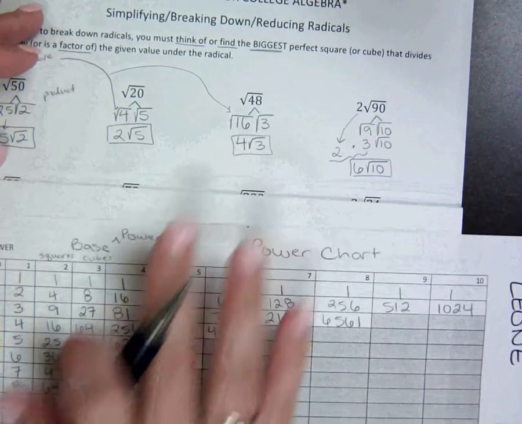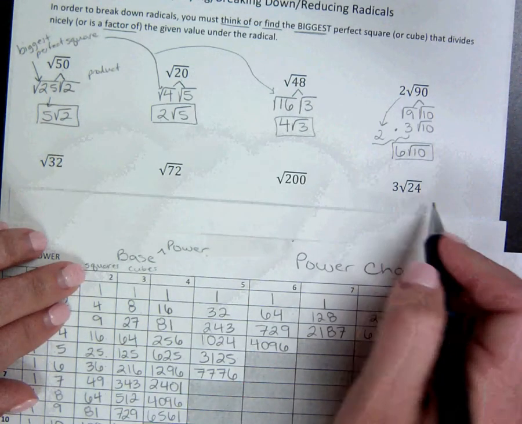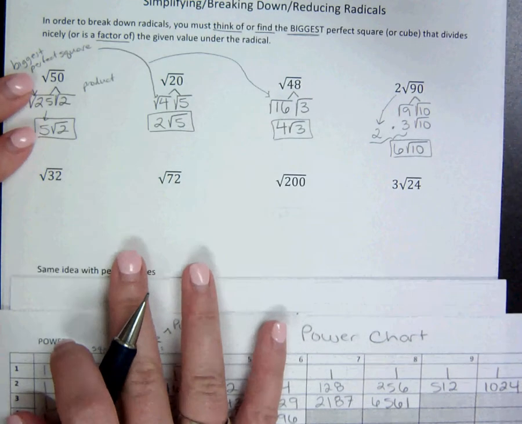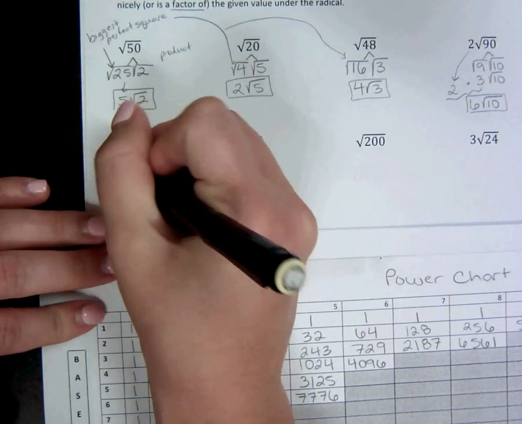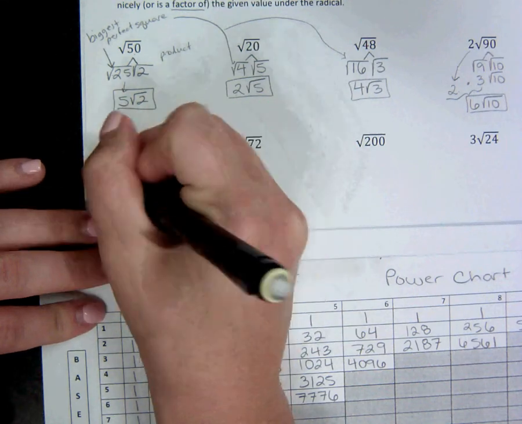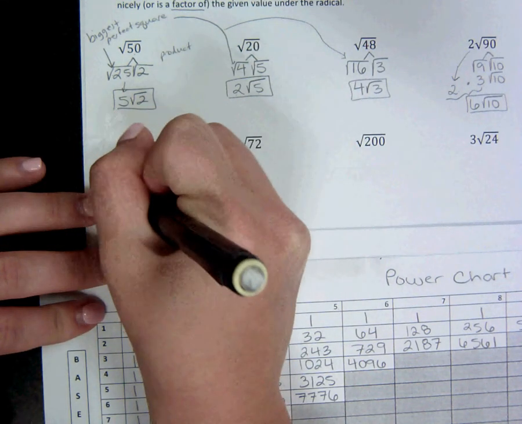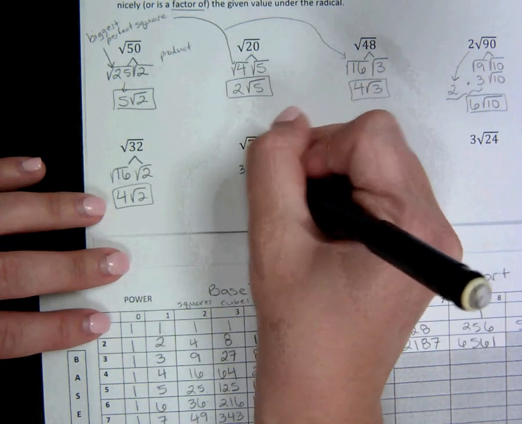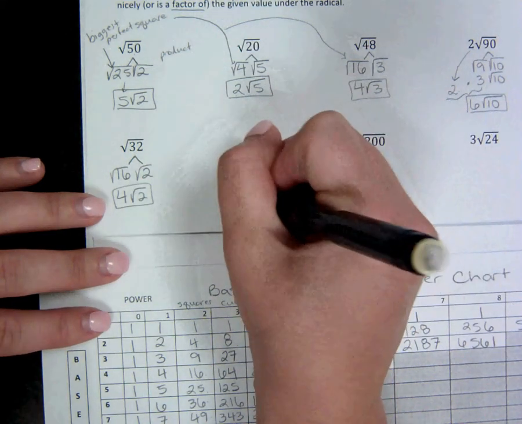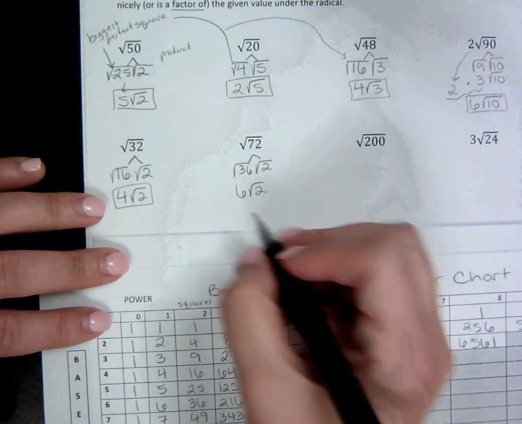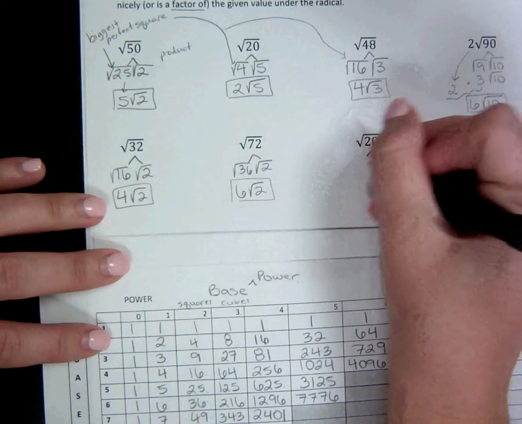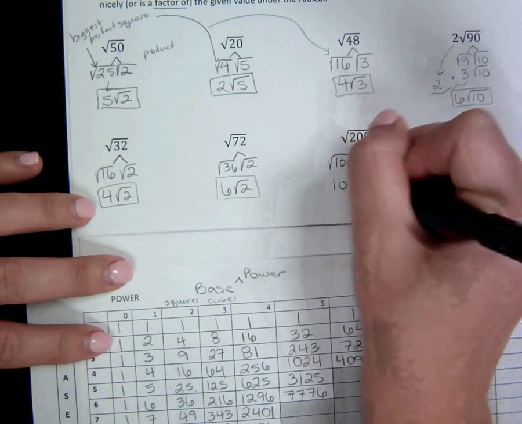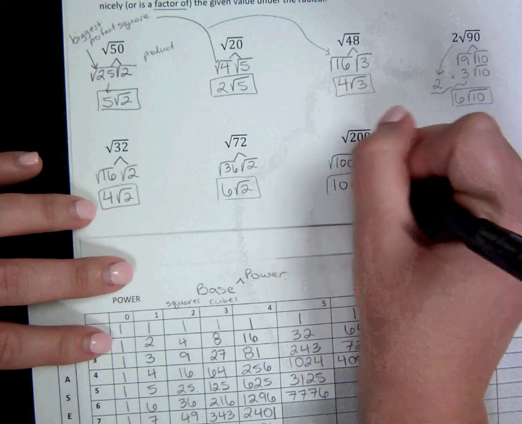Alright, I encourage you to pause the video, try these 4 on your own, and then play it back and see how you do. Alright, so the square root of 32 should be 16 and 2. That would be 4 radical 2. 72 should be 36 and 2. So 6 radical 2. 200 should be 100 and 2. Square root of 100 is 10. Square root of 2 just stays square root of 2.